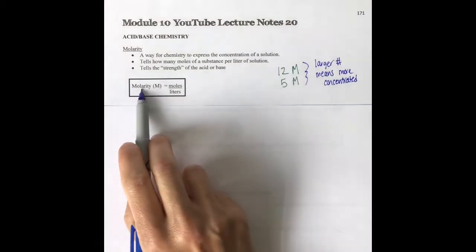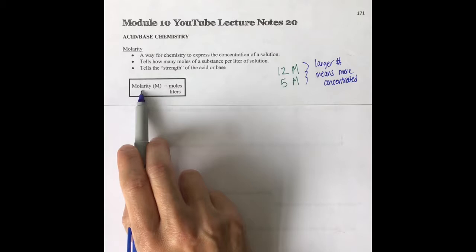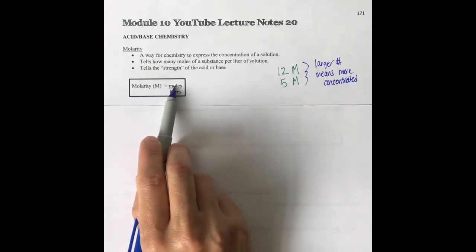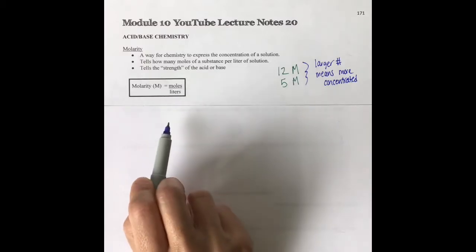All right, so molarity has the unit big M. And the way that we calculate molarity is we find the moles over the liters. So how many moles of something are dissolved in a certain number of liters of solution?